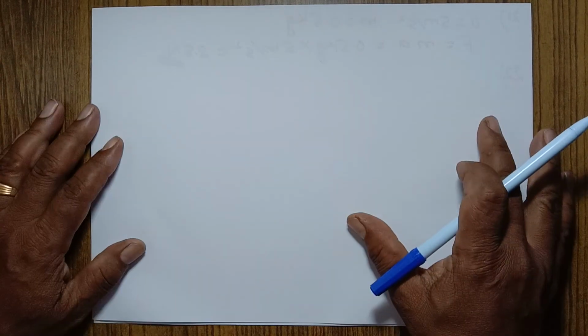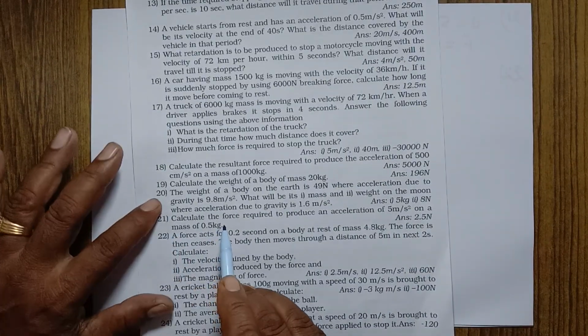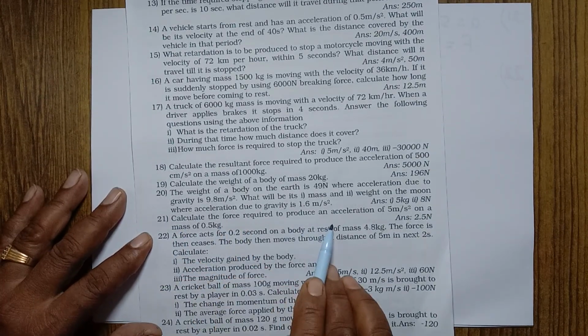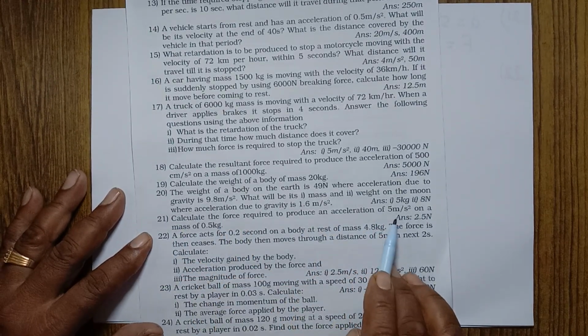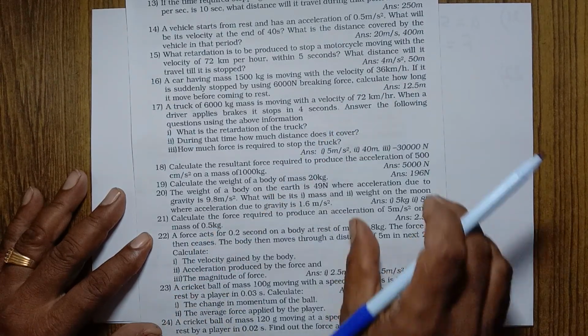We are going to solve numerical problems related to the motion of a body and the force applied on the body. For this, let's take question number 21. Till 20 we have done in previous classes. Calculate the force required to produce an acceleration of 5 meter per second square on a mass of 0.5 kilogram. Two physical quantities are given.